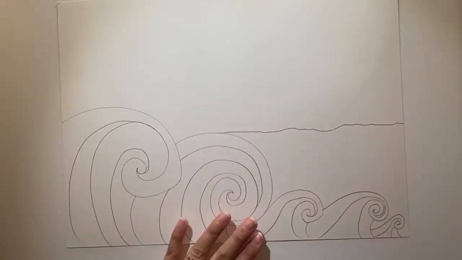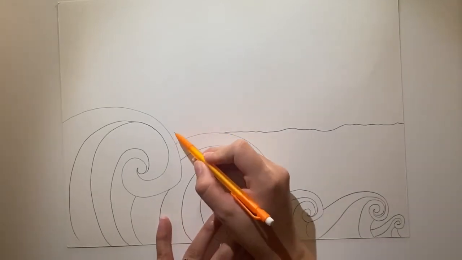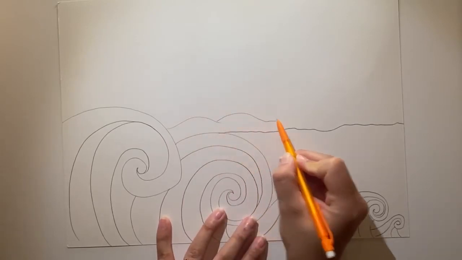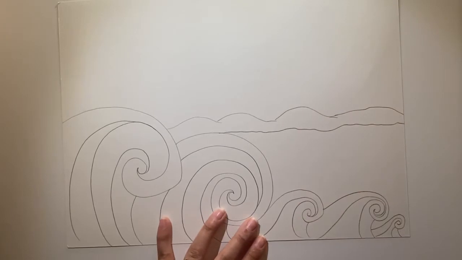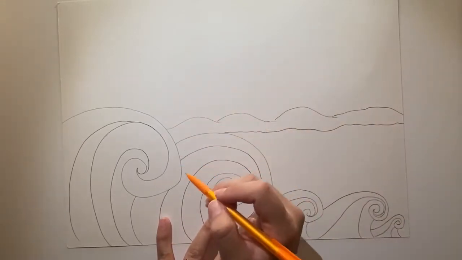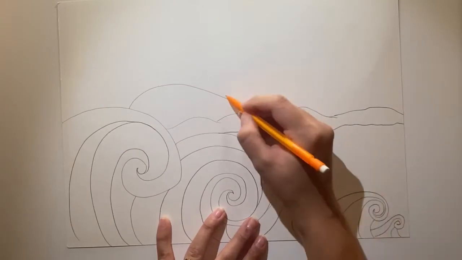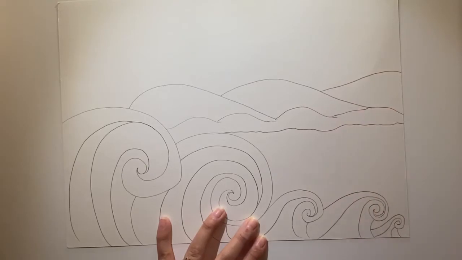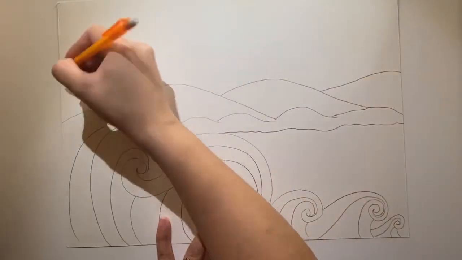Okay, now we're gonna start with the background mountains and hills. So you're gonna do some little bumps like that. A couple little bumps. Then this is where you're gonna start doing some other bigger bumps. Curve and down, another curve and down, another one up here. You can even start on this side.